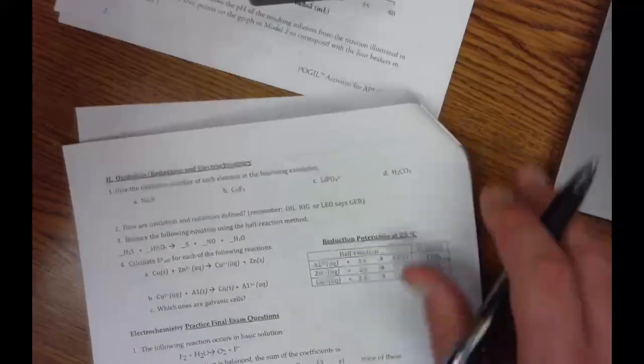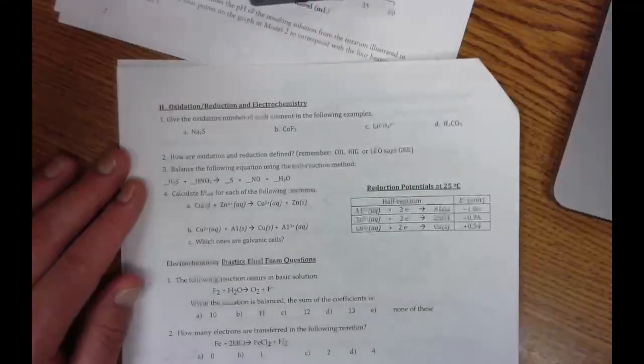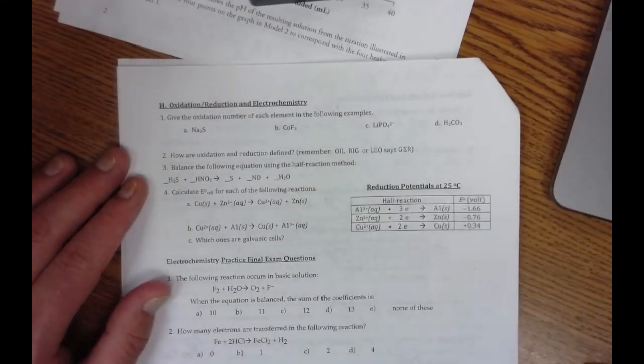That's the acid-base stuff. Let's take a look at the oxidation reduction things. Oxidation reduction.